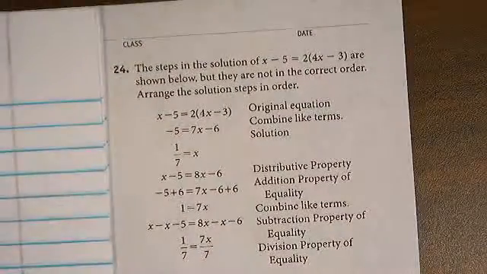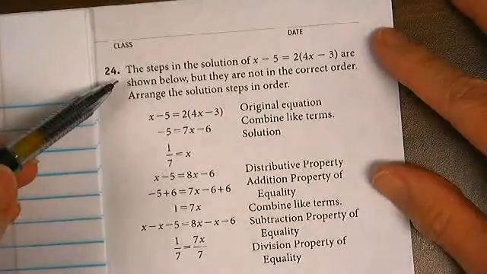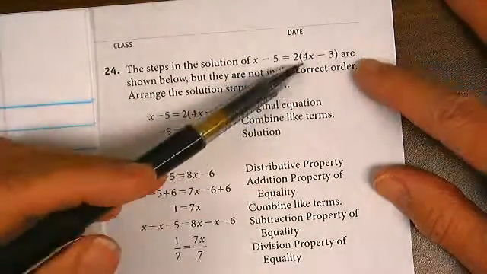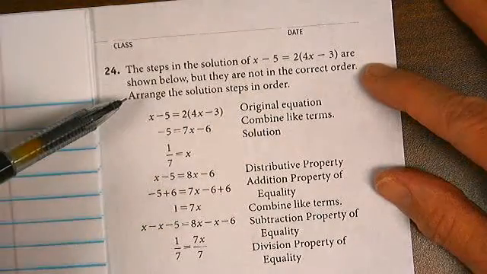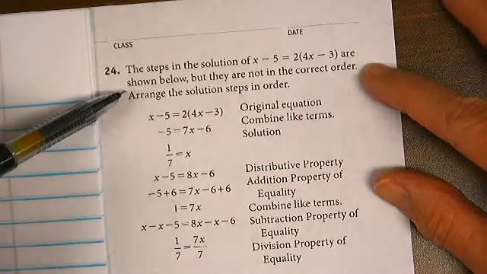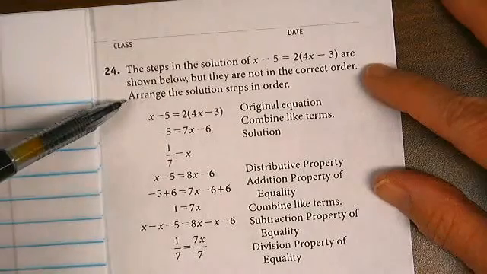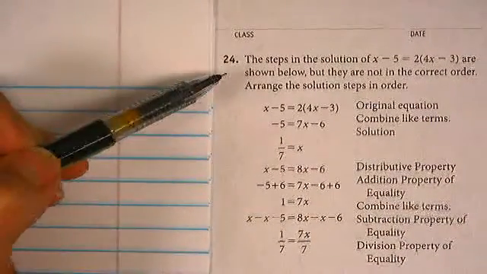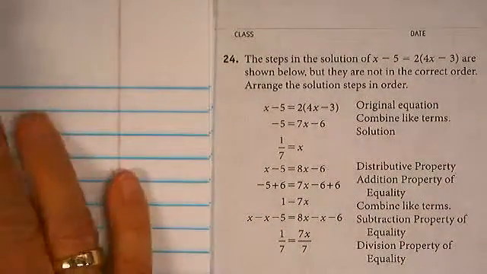Well, problem 24. The steps in the solution of x minus 5 equals 2 times the quantity 4x minus 3 are shown below, but they are not in the correct order. Arrange the solution steps in order. Sometimes the easiest way to solve a problem like this is just to solve the problem.